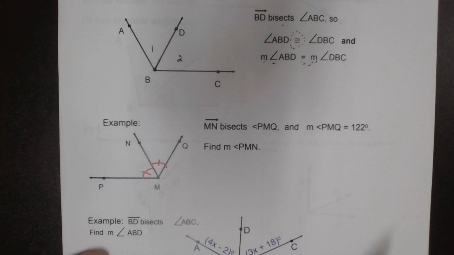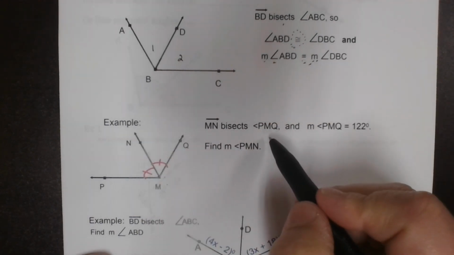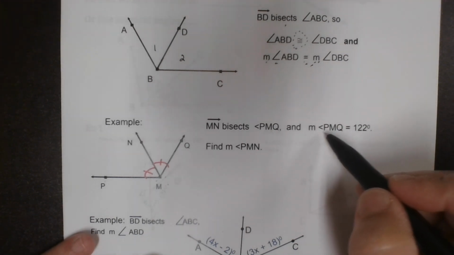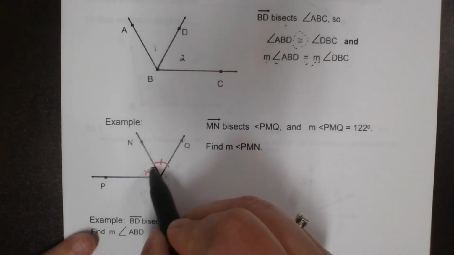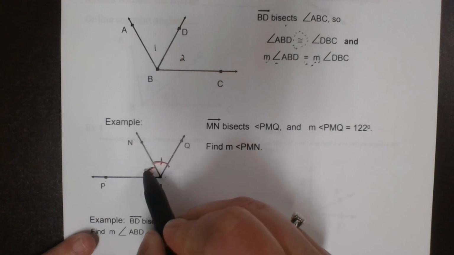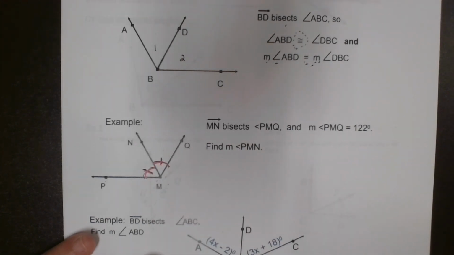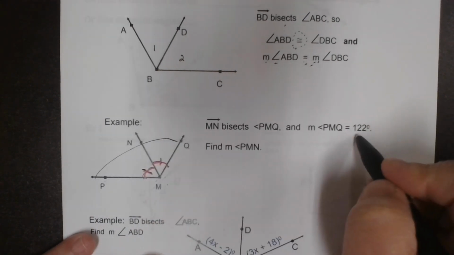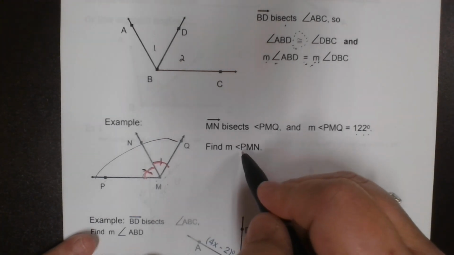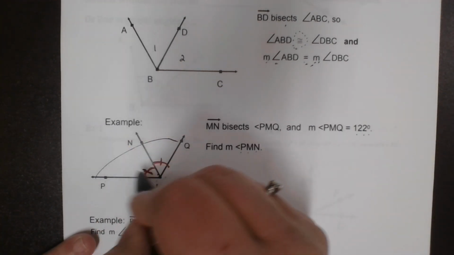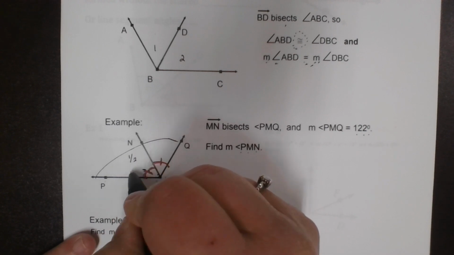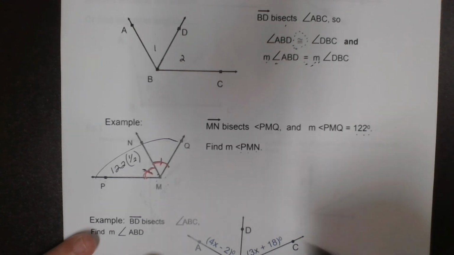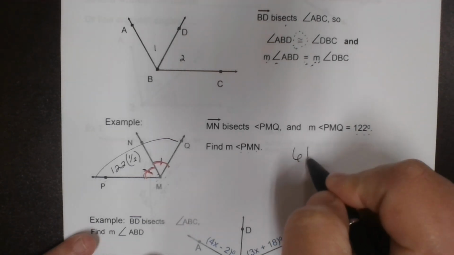So for example, MN bisects angle PMQ, and that means that these two angles are equal. That's what these tick marks are for, to show that they're the same. So if PMQ, that's the whole thing, is 122 degrees, then find PMN, which would be this half of 122 degrees, which is 61 degrees.